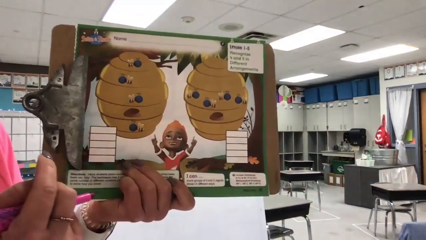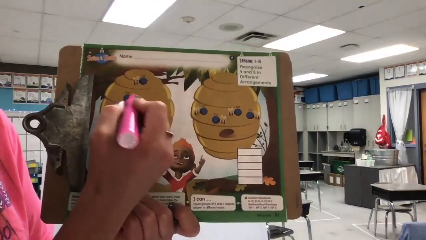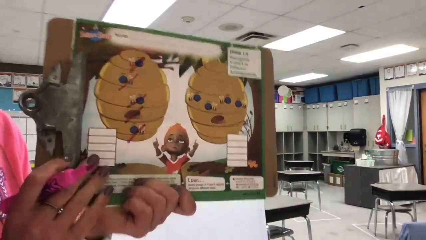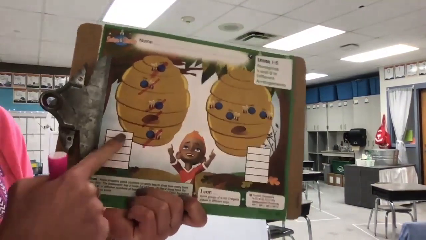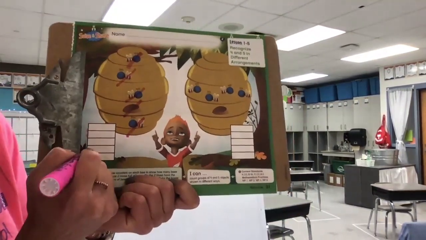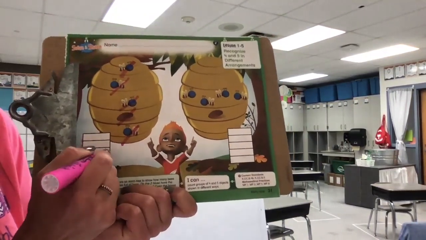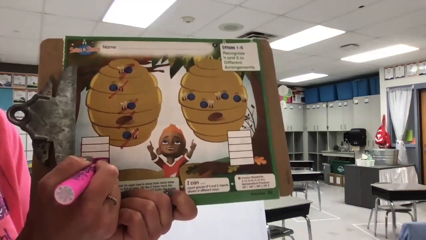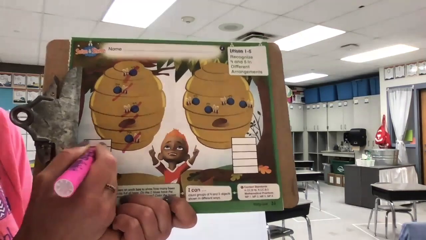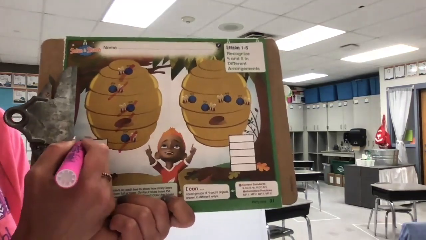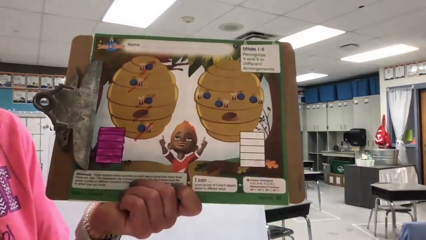Let's start with the first beehive on the left. Ready? Let's count. 1, 2, 3, 4, 5. There are 5 bees in front of this hive. So now we're going to color our graph, our boxes right here to match, starting at the bottom. 1, 2, 3, 4, and 5. Great job.